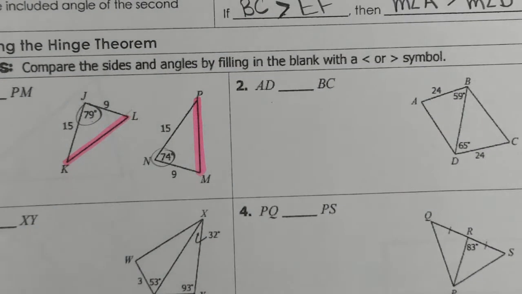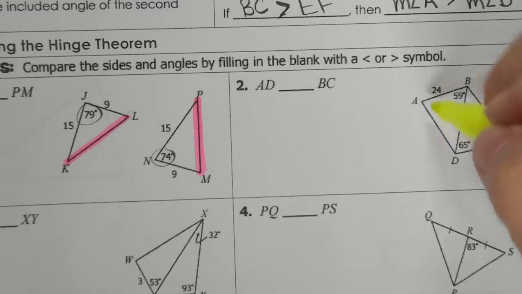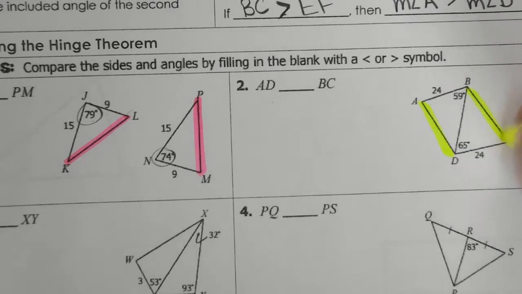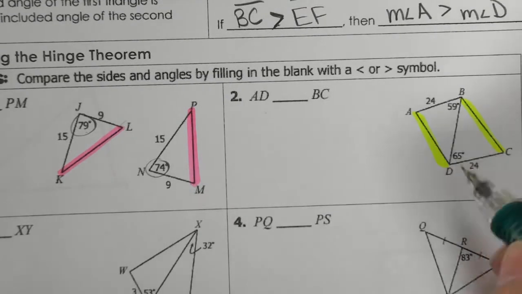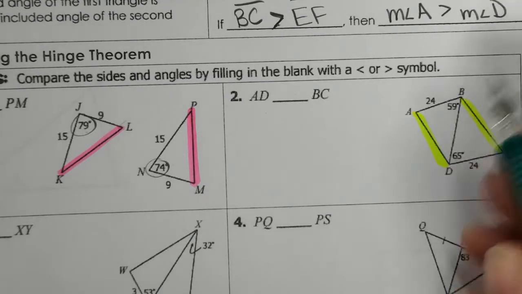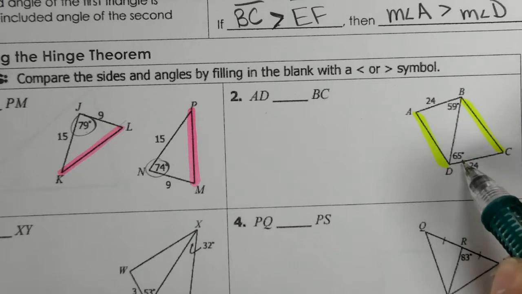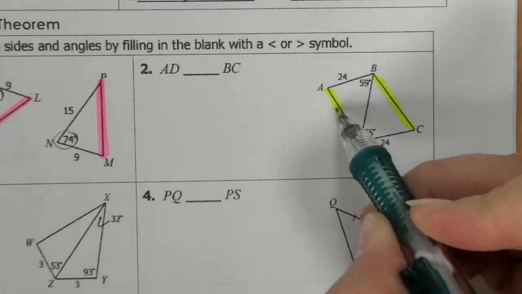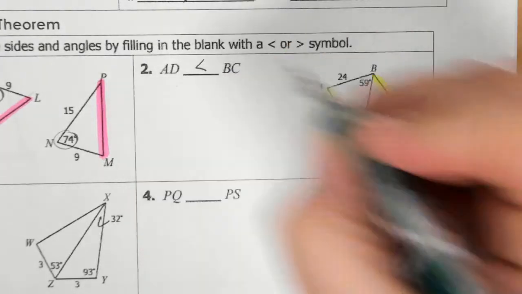So in number 2, we're going to compare AD with BC. And so if we look, we have 65 and 59. So I know that 59 is smaller than 65. Okay, and so that means that AD would have to be less than BC.